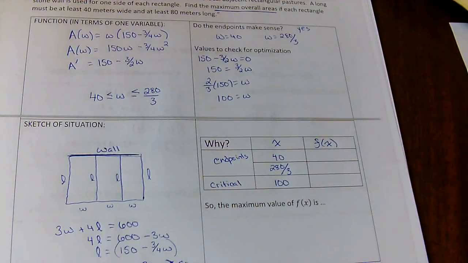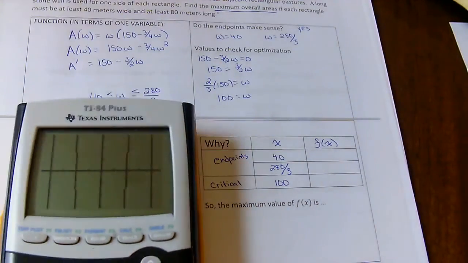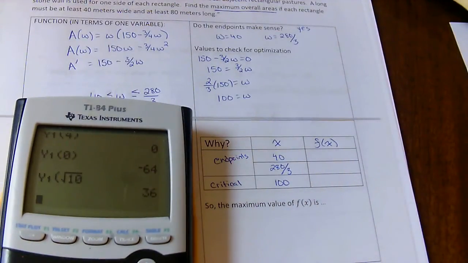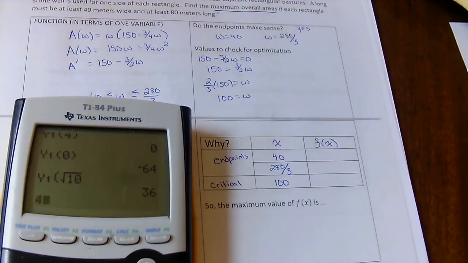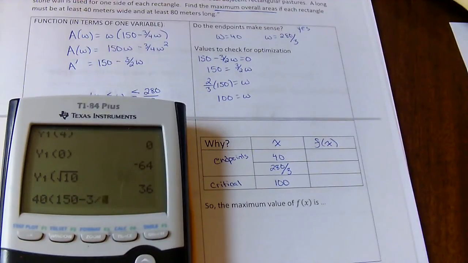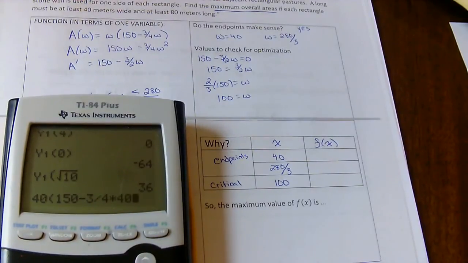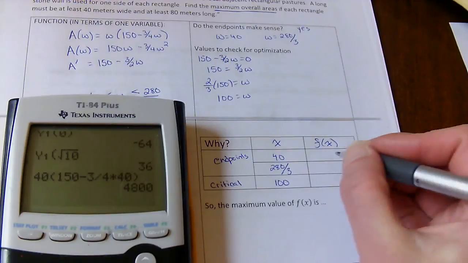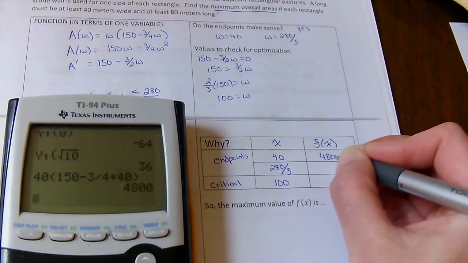So what happens if I plug those back in to my original function? Well, if I plug in 40, and I'm just going to do it from this screen, 40 times 150 minus 3/4 times 40, I get 4,800.